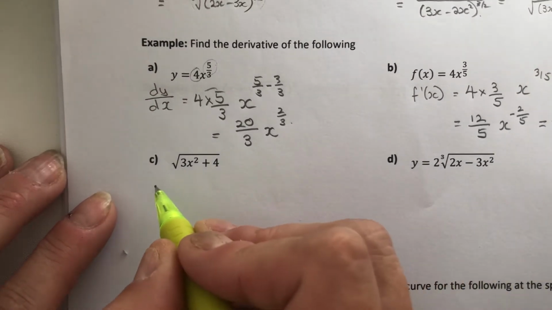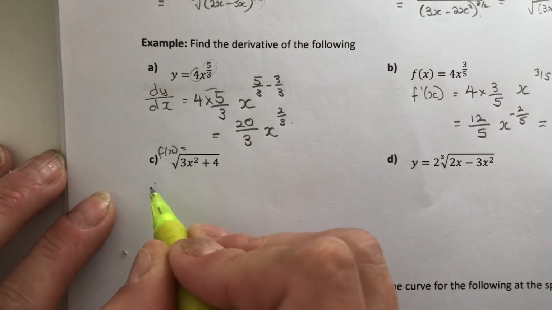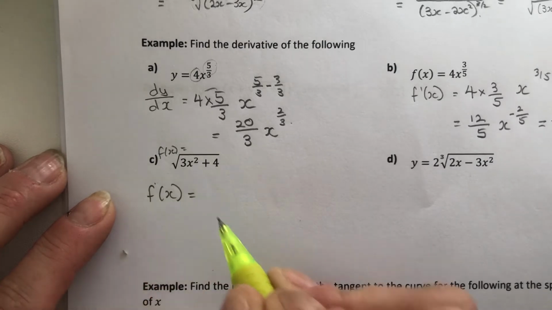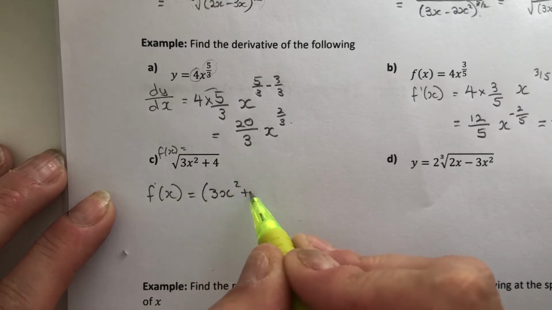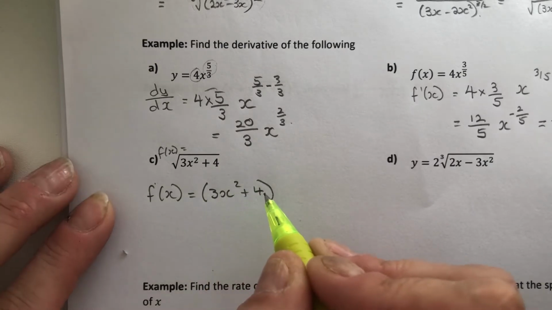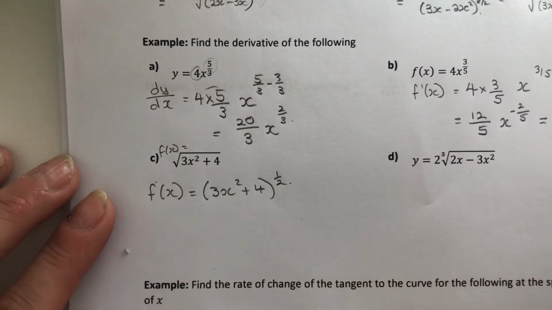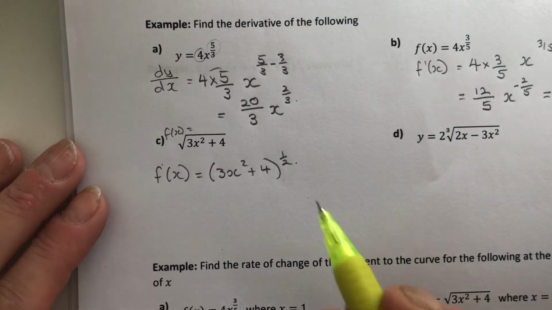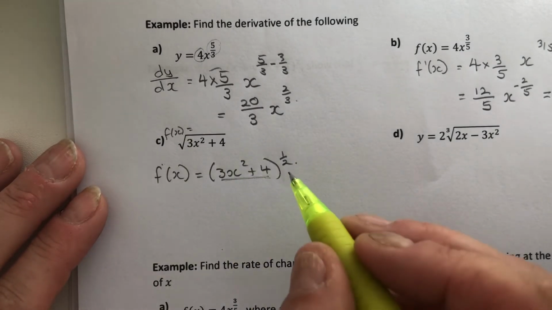So here is why we needed to practice this. So this should be f of x equals. I'm going to write out what that actually means, and this is why we needed to do the first step. So 3x squared plus 4 under the root sign with nothing out the front means it is to the power of a half. Now this one here is a little bit different because it is going to now use the chain rule that we just learnt.